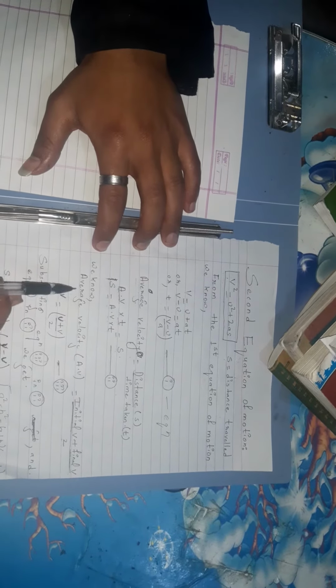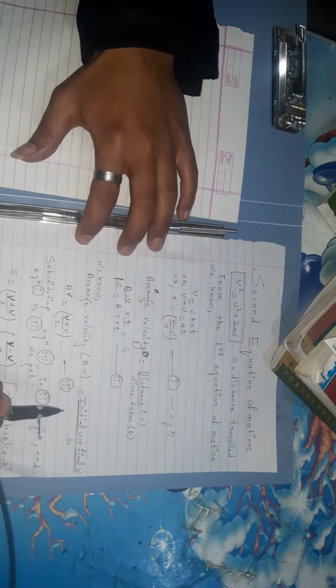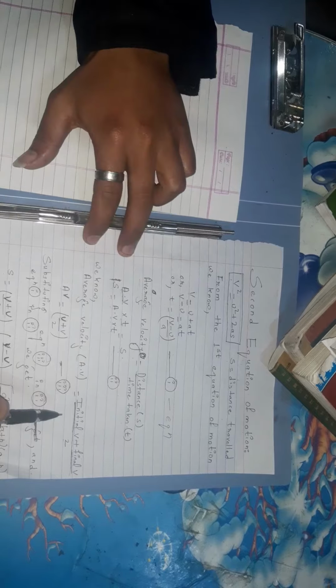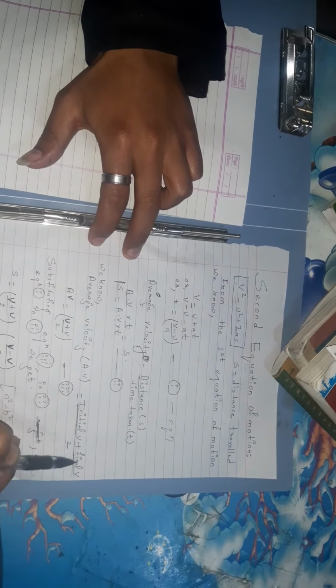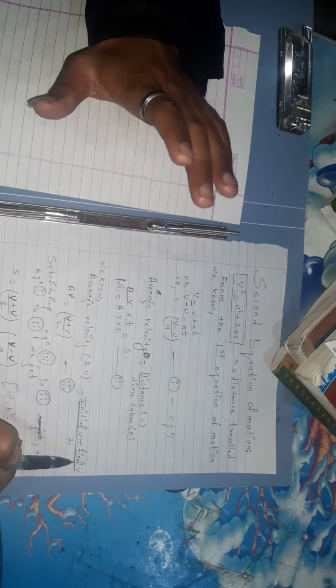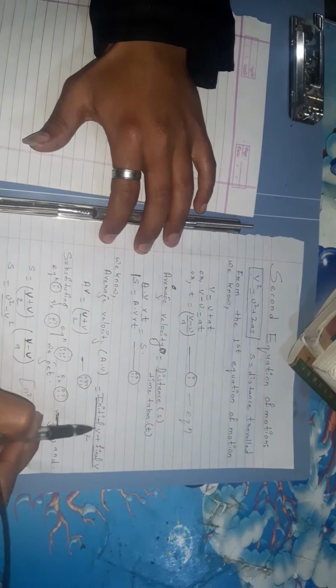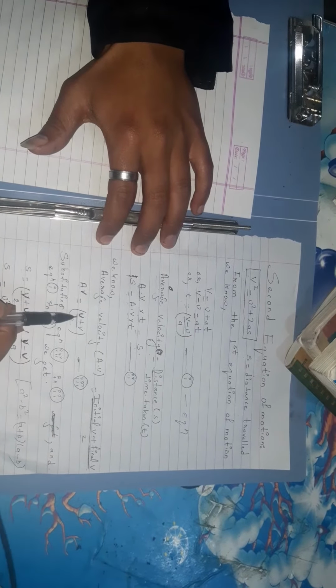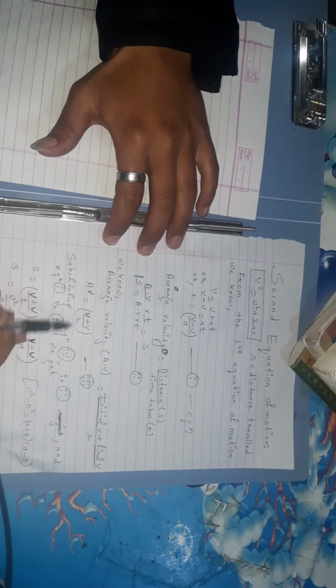Now average, do you know the average? I think we have learned average in the previous classes. When you find the average, you will add the items, then divide by the total number of items. Then average velocity becomes v_av. There are two velocities, one is initial and another is final. Then initial velocity plus final velocity divided by 2, which is equation 3.